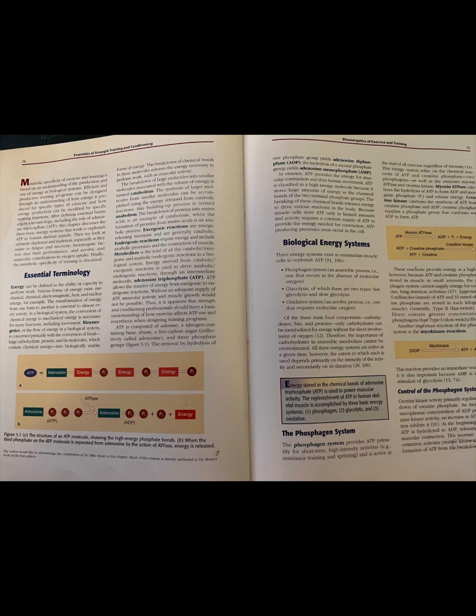Essential terminology. Energy can be defined as the ability or capacity to perform work. Various forms of energy exist: mechanical, chemical, electromagnetic, heat, and nuclear energy, for example. The transformation of energy from one form to another is essential in almost every activity. In a biological system, the conversion of chemical energy to mechanical energy is necessary for many functions, including movement.